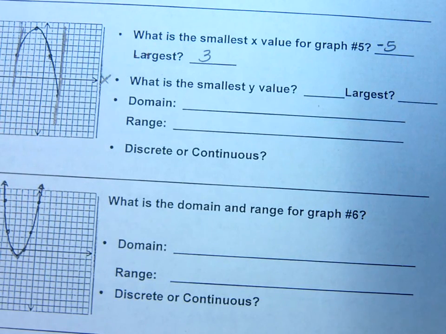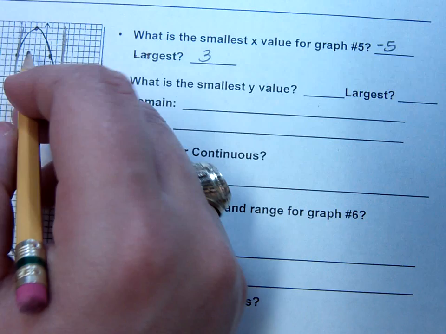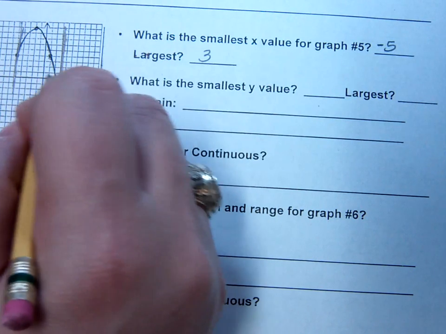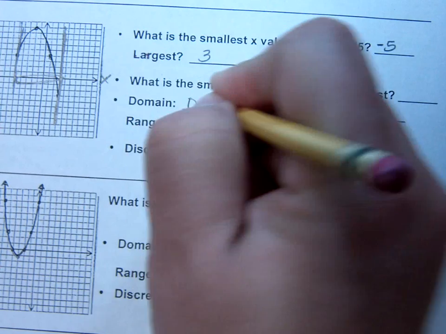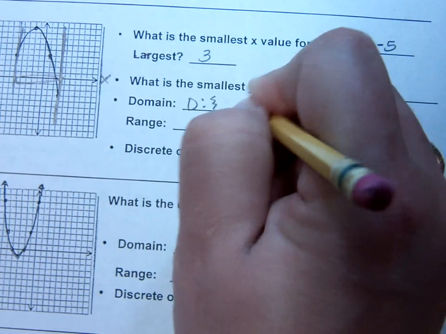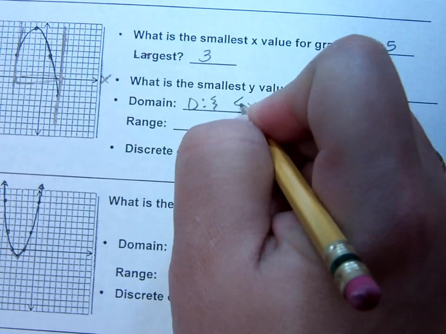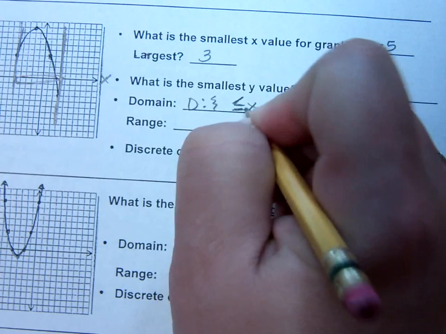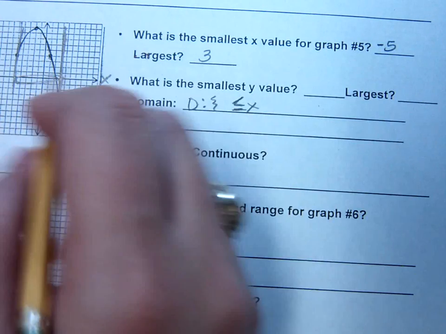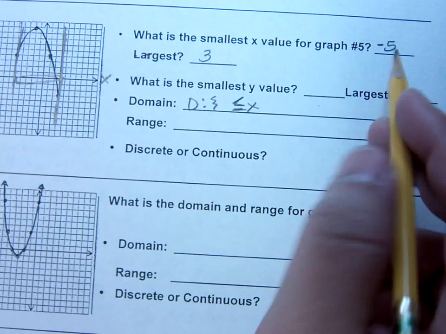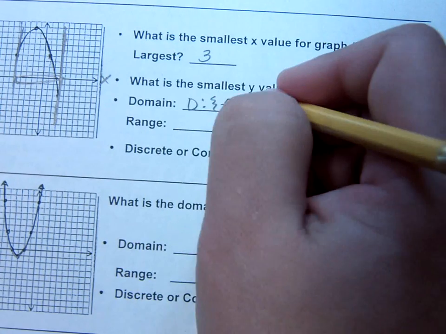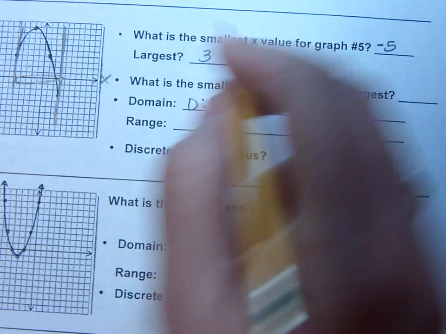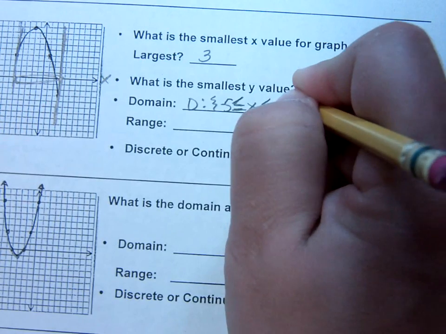So let's go down and do the domain. Again, every point on my x has got to be in between these two. So when I do an in-between, you got to remember, you got to put x in the middle. X is greater than what? Or equal to, in this case, because I have all closed circles. X is greater than or equal to what? What's the smallest number? Negative 5. Okay, or less than or equal to, all the x values are less than 3, right? So less than or equal to 3.